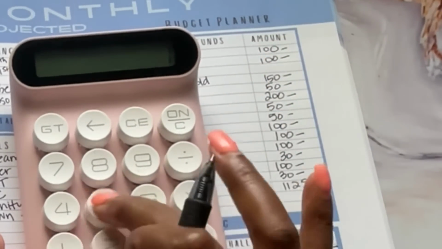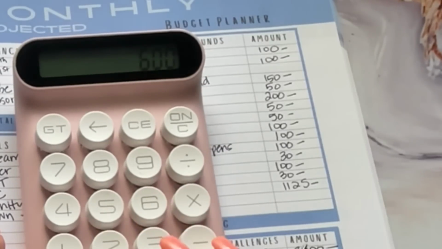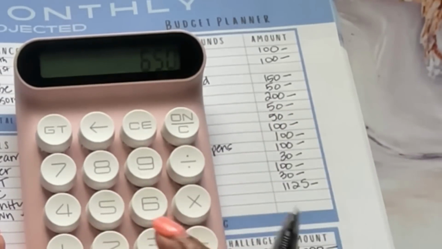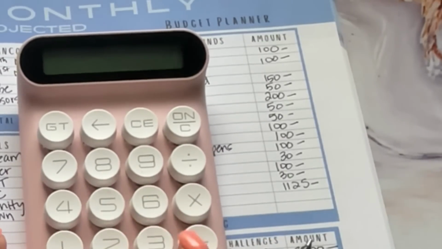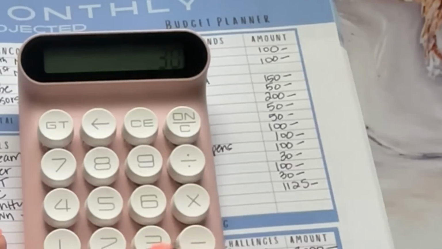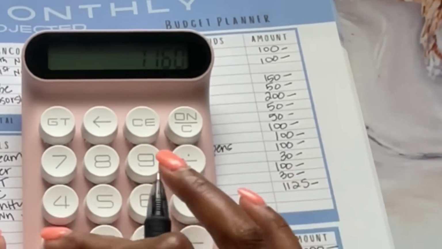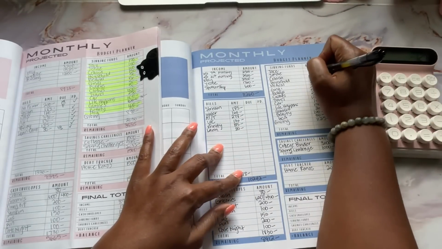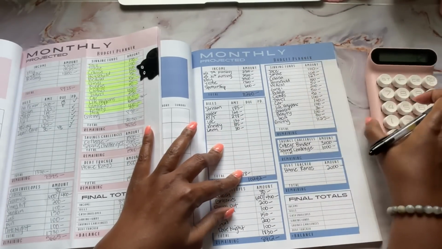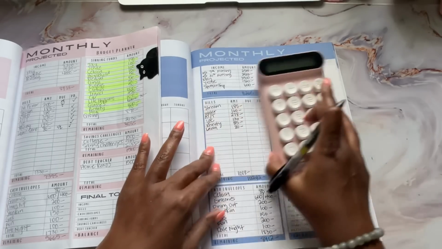100, 100, 150, 50, 200, 50, 50, 100, 100, 100, 30, 100, 30, minus $12.87. Okay, I get $127. I will take the extra $27 bump up. All right, so let's just make sure this all adds up.